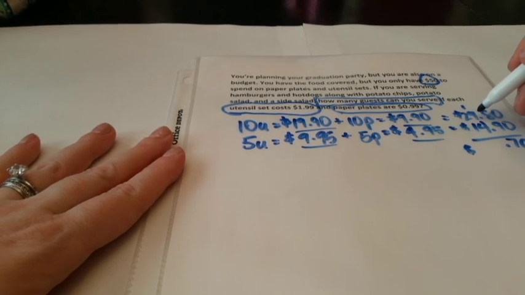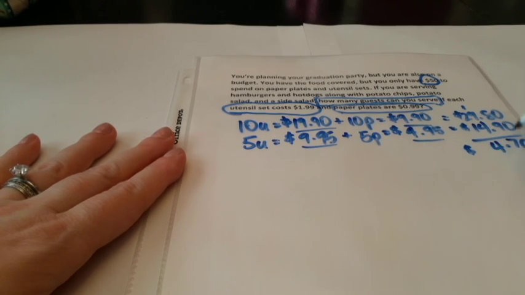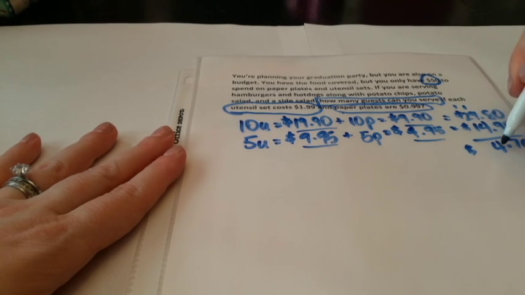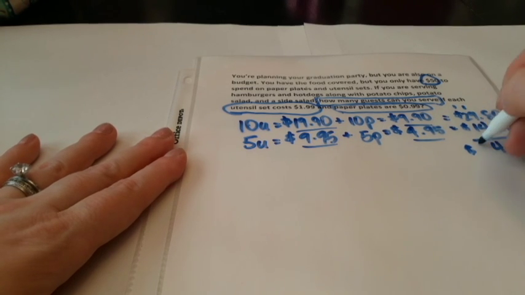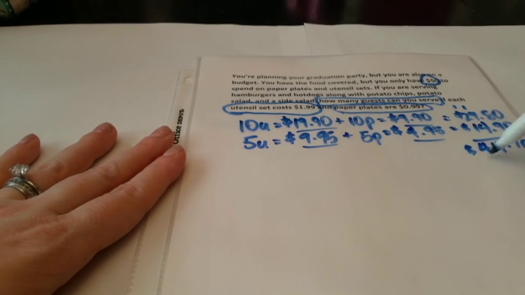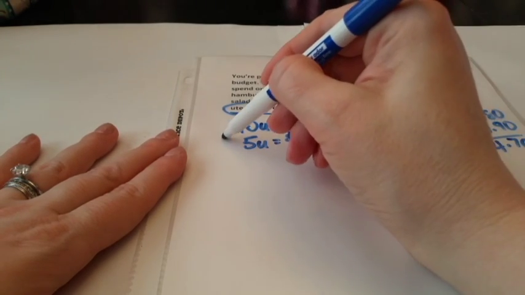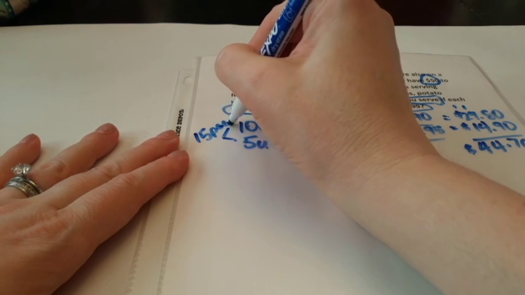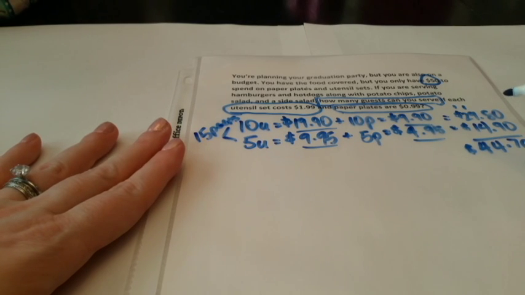And 1 plus 9 is 10, plus 4 is 14. And again, I have to regroup and put a tick mark up here to remind me that I have regrouped my ones into 10, and that is why that tick mark is there. So 1 plus 2 plus 1 is 4. So far I've got $44.70 with 15 people, because these are 15 peeps. Okay.